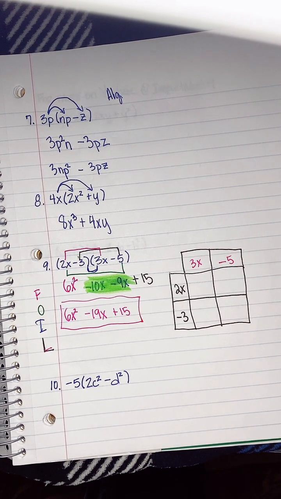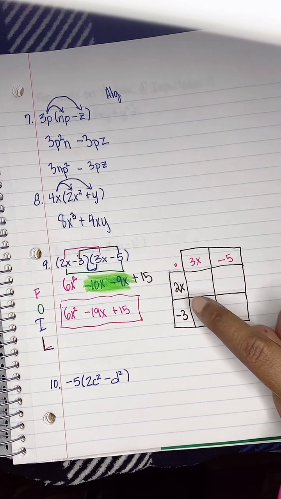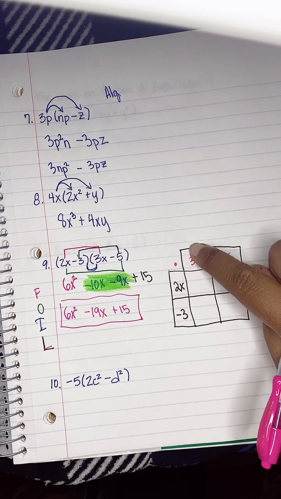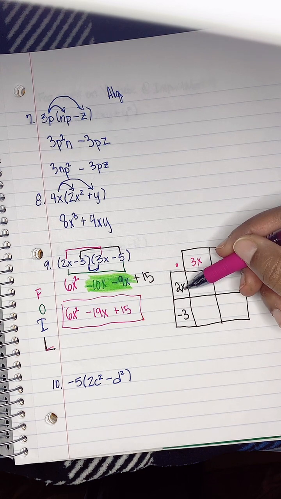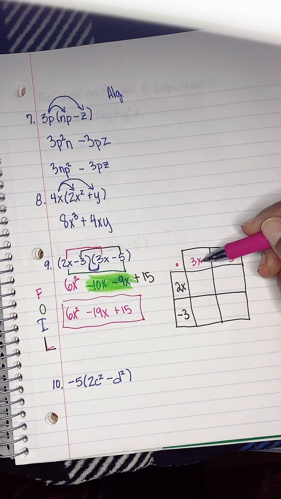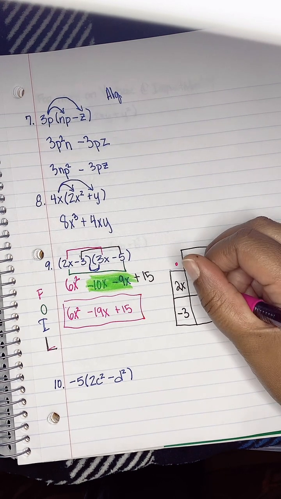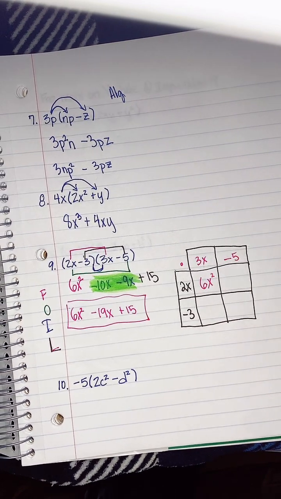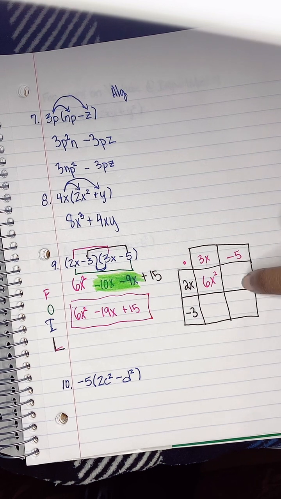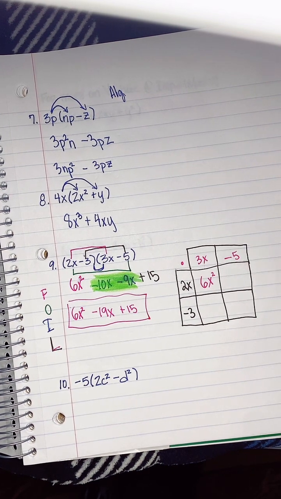Now, you have to go back to elementary, those old school multiplication charts. That's how you fill in these boxes. So 2x times 3x. 2 times 3 gets us 6. And x times x gets us x squared. Can you guys tell me what's going to be in this box?